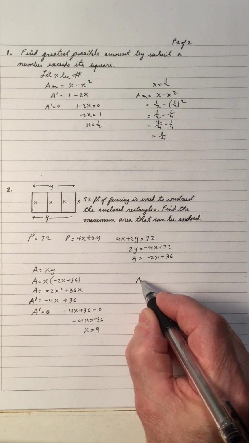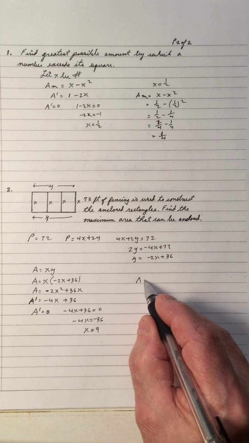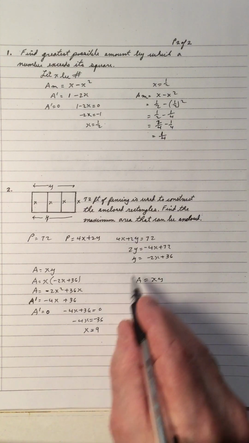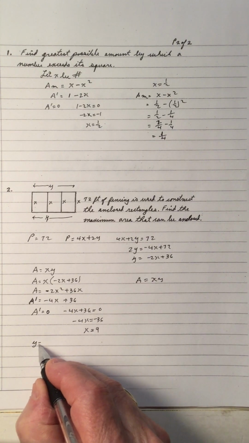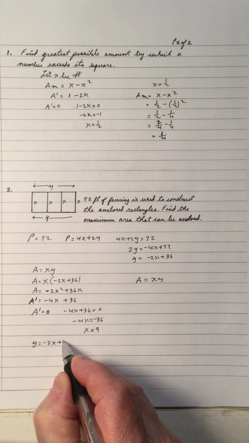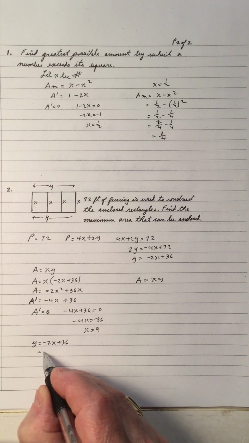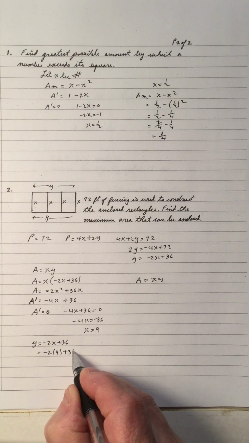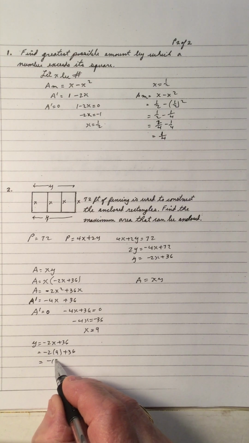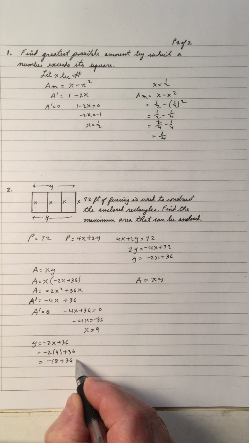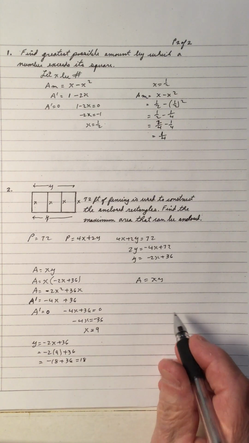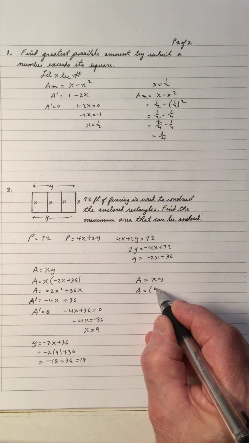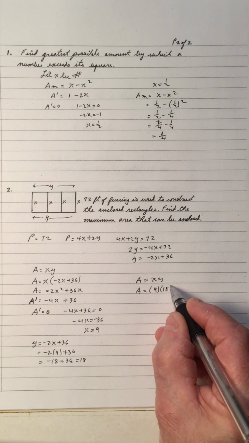So the area is x times y, but I don't have y yet. y is equal to negative 2x plus 36. x is 9, so we put 9 in. We get negative 18 plus 36, which is 18. So the area is x, which is 9, times y, which is 18.